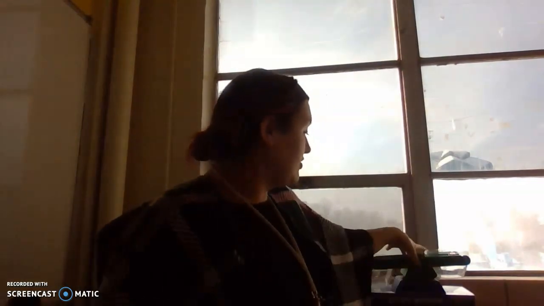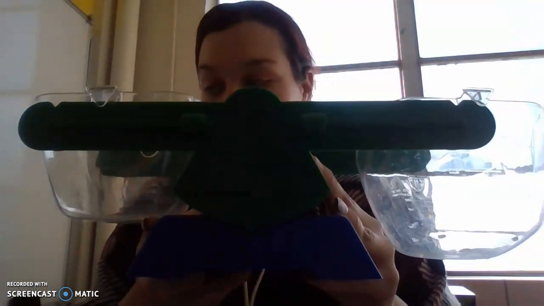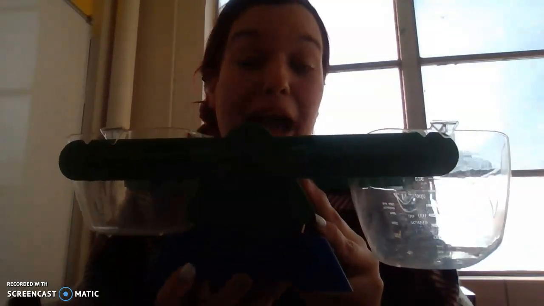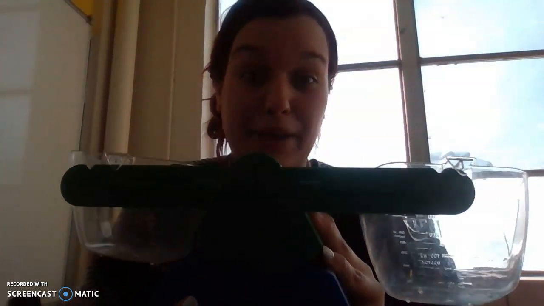And our objective is I can compare objects with a balance using some math vocabulary, such as heavier than, lighter than, and equal to, or the same as. So, I want to introduce you to this bucket balance, and this is what we're going to use today. And it's going to be able to tell us if objects are heavier than, lighter than, or if they're the same as or equal to.